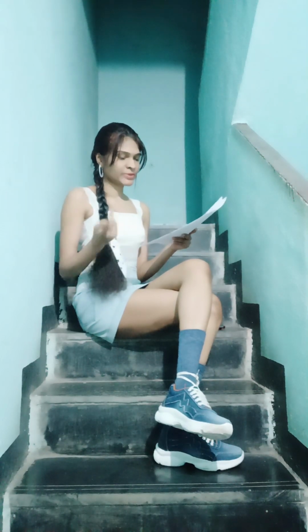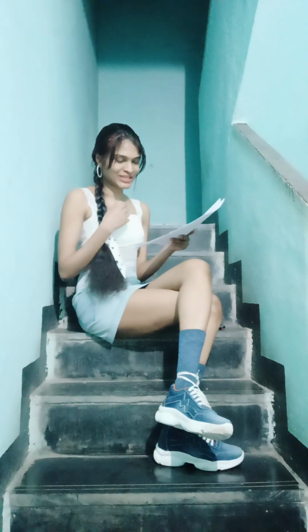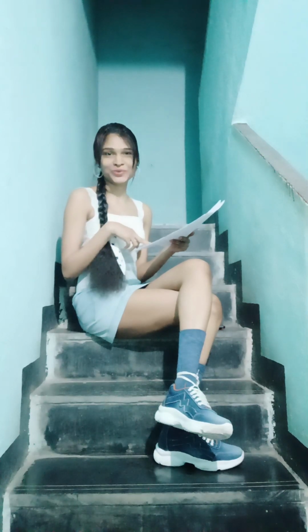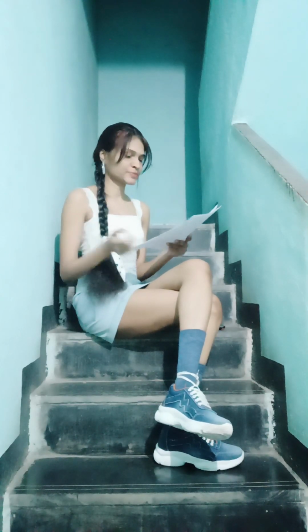Now there are three main types of heterochromia. Honestly, I knew only complete and sectoral. I didn't have any idea about the central heterochromia up till now. So there are three main types of heterochromia: complete, sectoral and central.